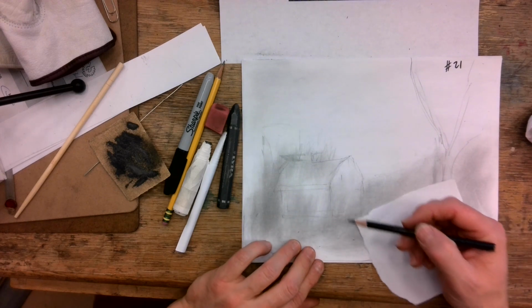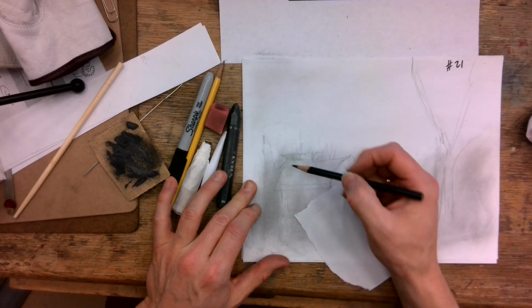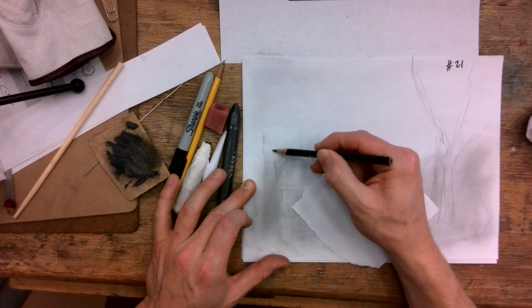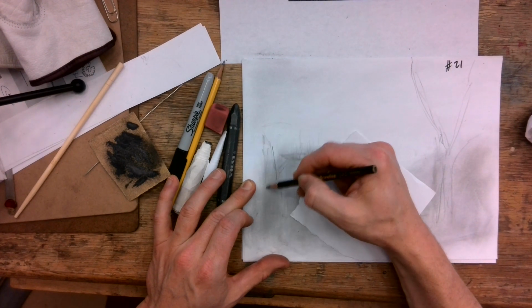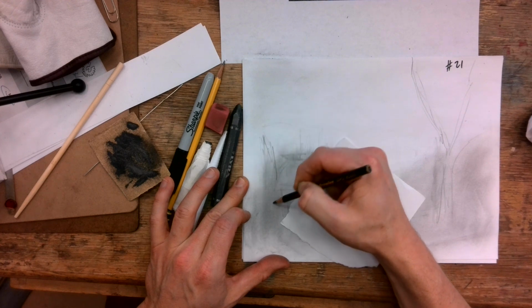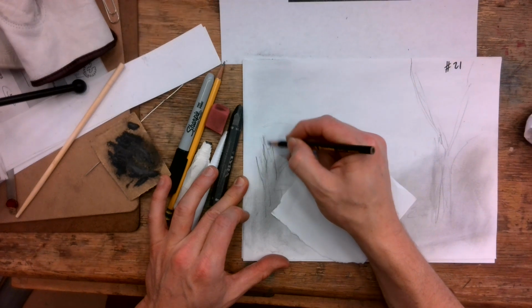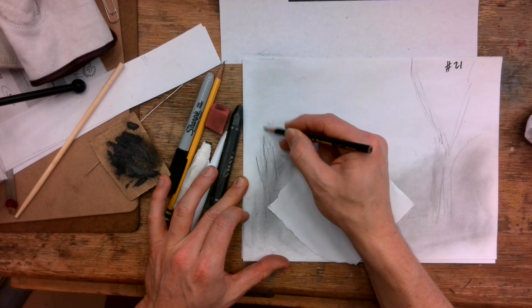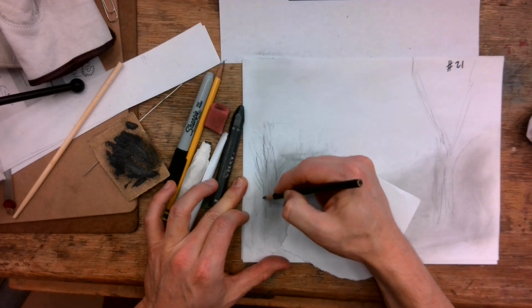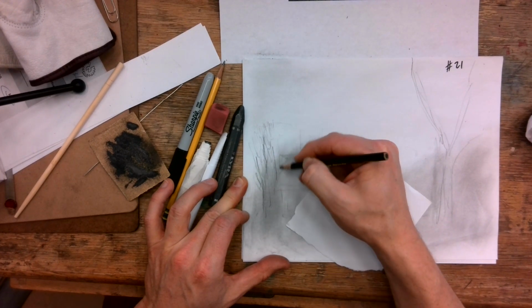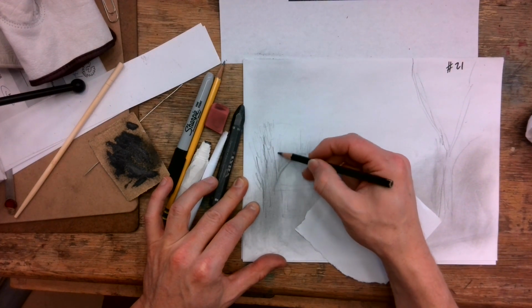The barn is supposed to be further away. It's going to be pretty light compared to the tree. The tree is going to be a little less light. I'm going to sketch some of these trees back here. I'm going to use my extra black drawing pencil. I'm going around this barn as I'm going here.